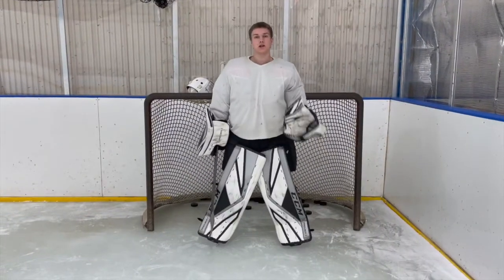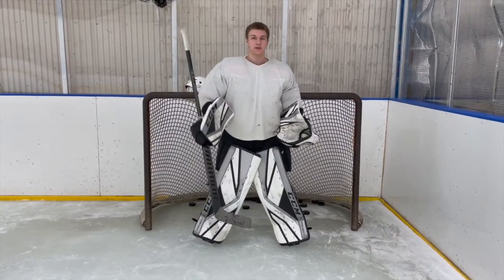And today we're going to be talking about our positioning, and we're going to be doing it in terms of angle, square, and depth. The most important part of our positioning is our angle, and that's where we are in relation from the puck to the center of the goal line.